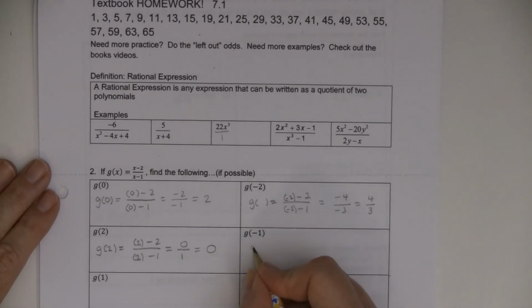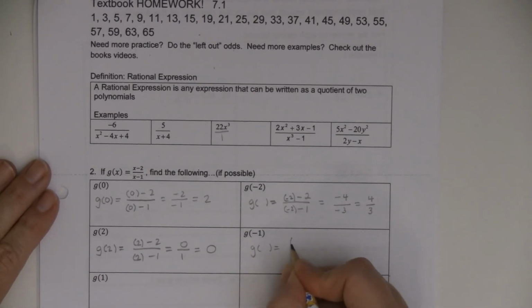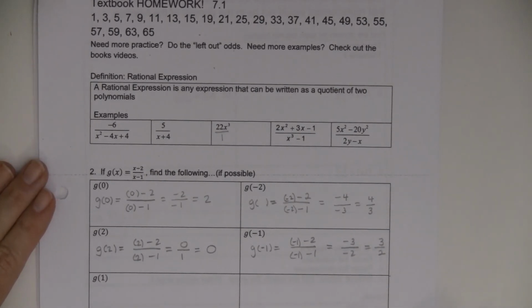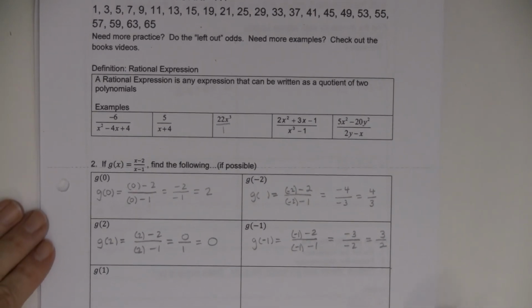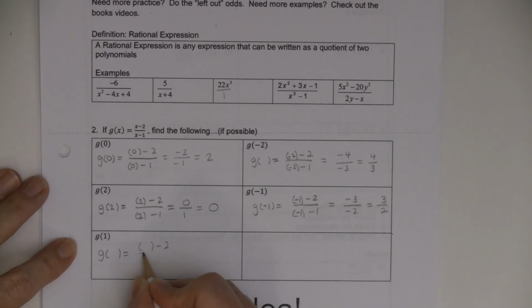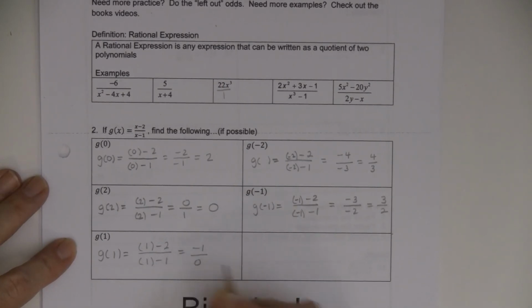And then we're going to try this next one. So we're plugging in -1, and we get -3 over -2, which is 3 over 2. And one more for us to do. Plugging in 1, I get -1 over 0.